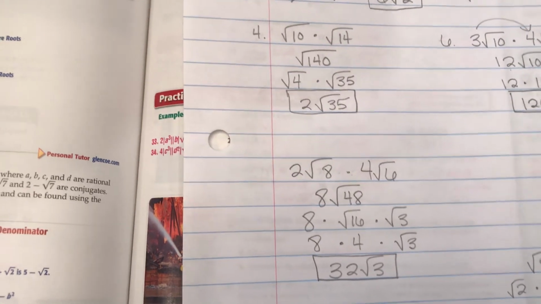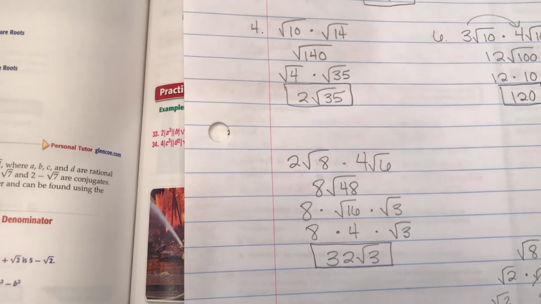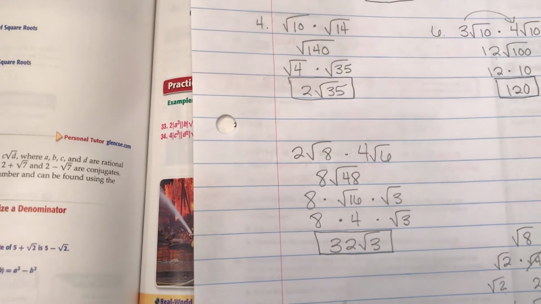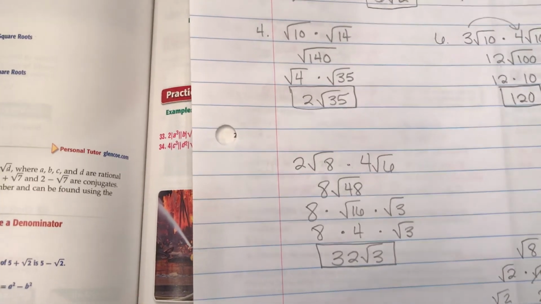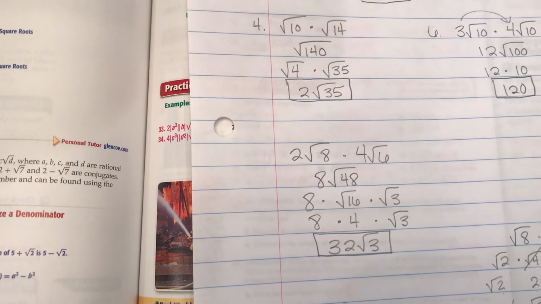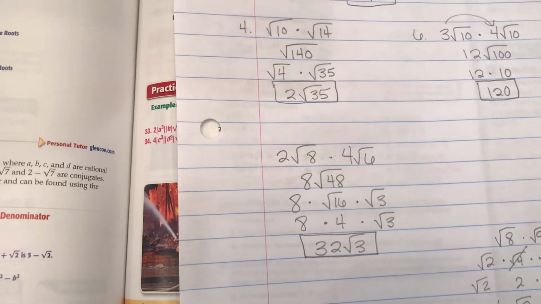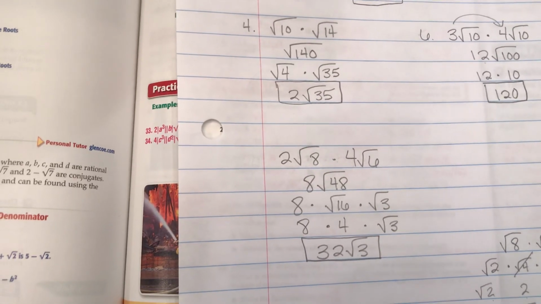And there are some other types of problems in this section with variables and everything, but we're not going to work those this time. We're just going to keep this real basic. You will get that eventually in Algebra 2, but I just wanted to keep it pretty simple since we're trying to do this at home by ourselves. So anyway, hope that helps you for section 2.